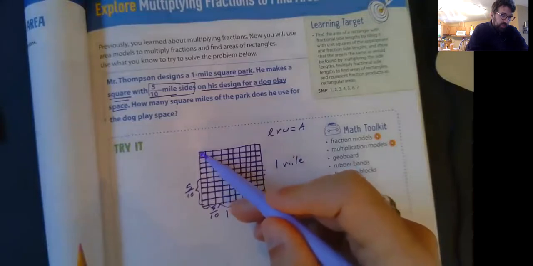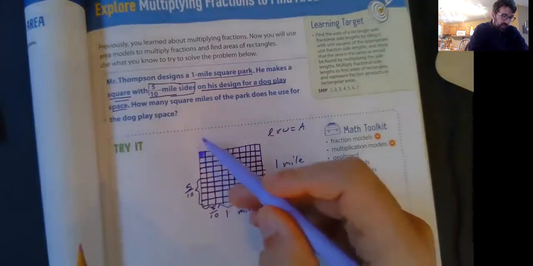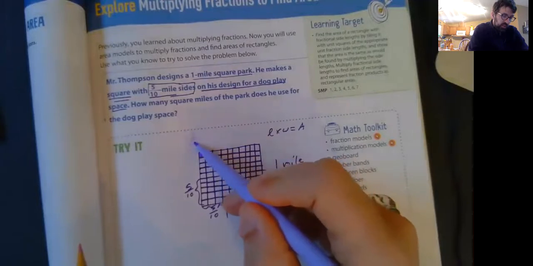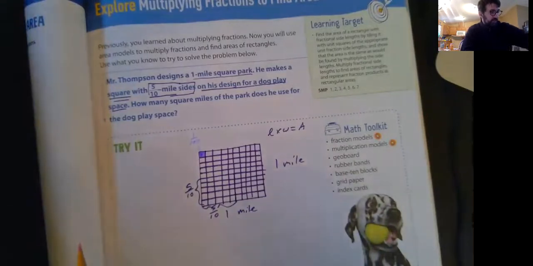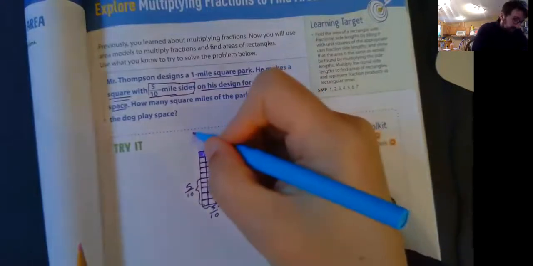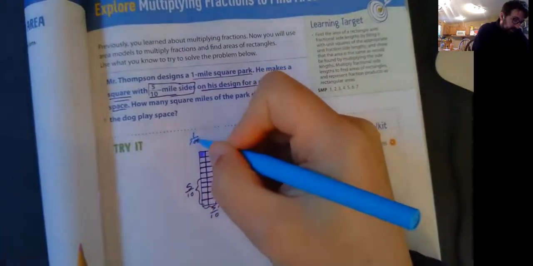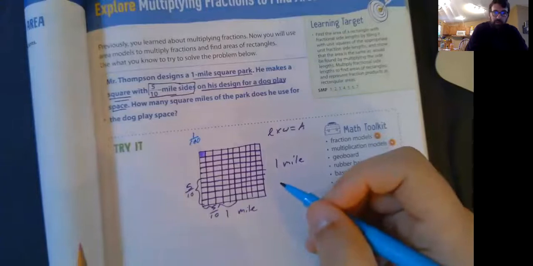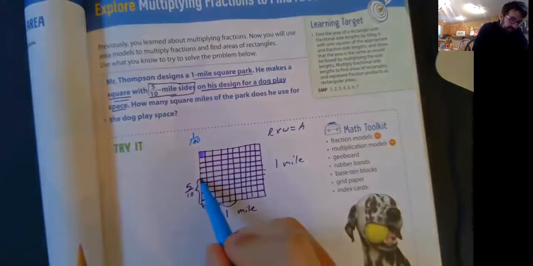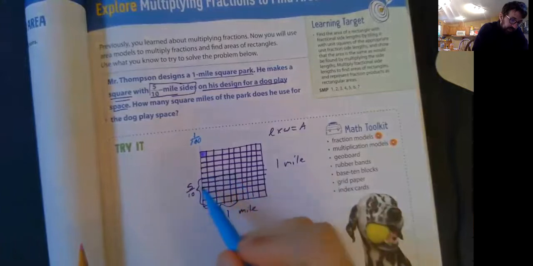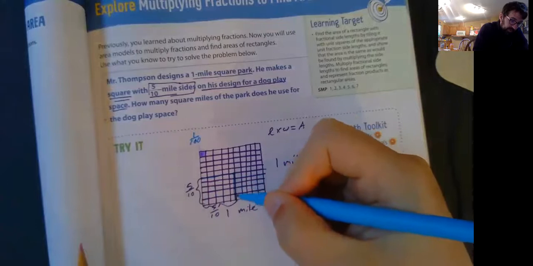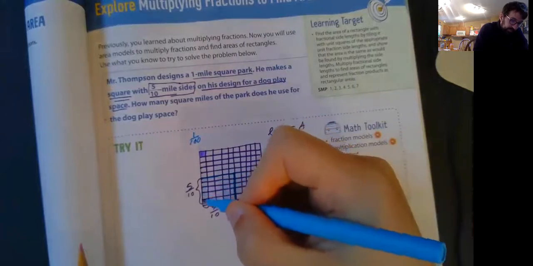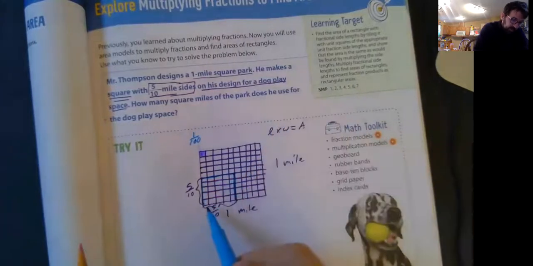That means this one little square here is equal to 1/100th, right? I'm going to use a different color because that is not dark enough. Here we go. 1/100th, right? So what do we have? 5 by 5, 1, 2, 3, 4, 5 by 1, 2, 3, 4, 5. Correct? This is our square.